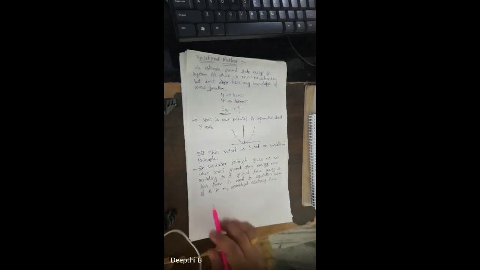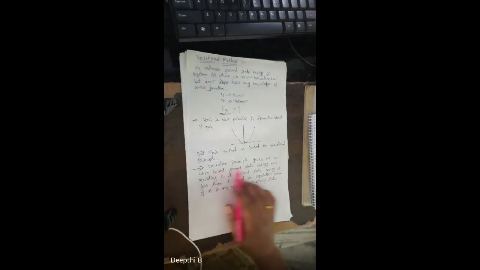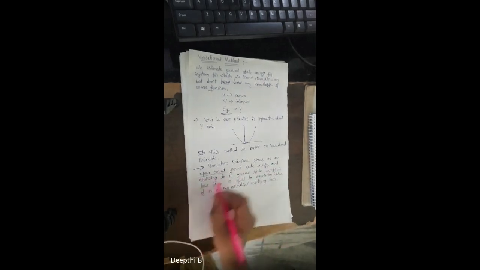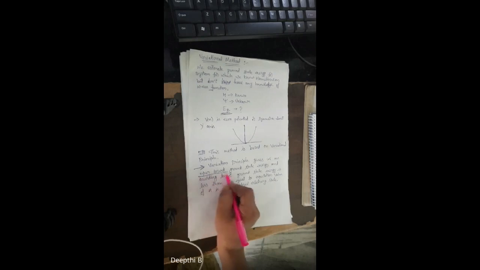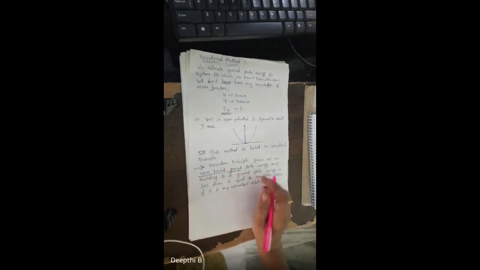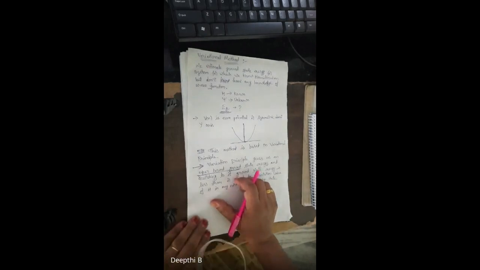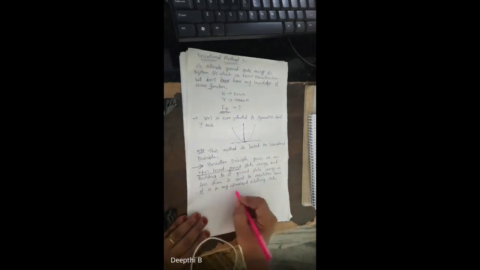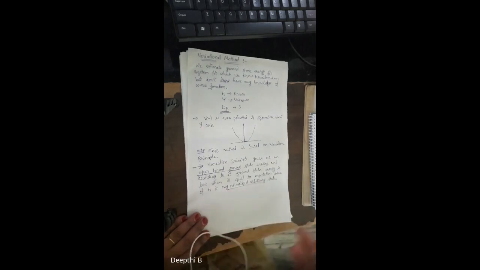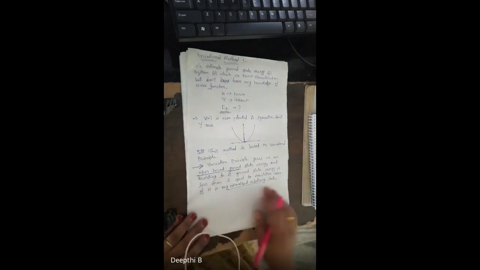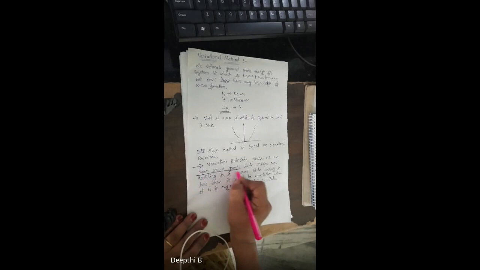Now we will see what that principle is. The variational principle gives us an upper bound on the ground state energy. Upper bound means it can't be more than. Compared with any other energy state, first excited, second excited or any energy state, the ground state will always be less than.